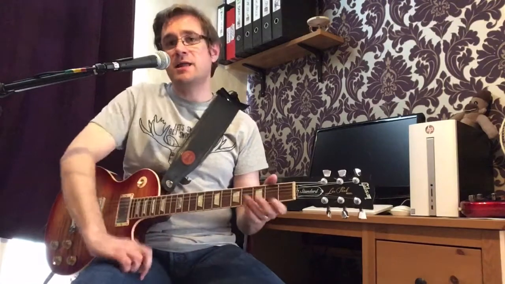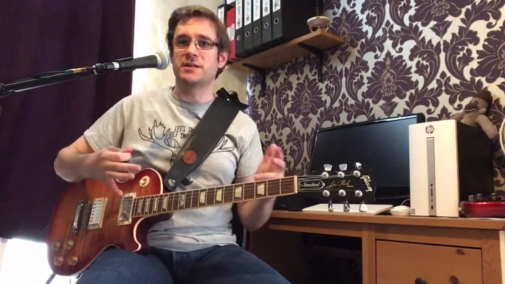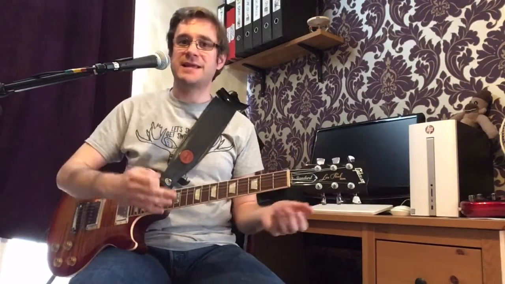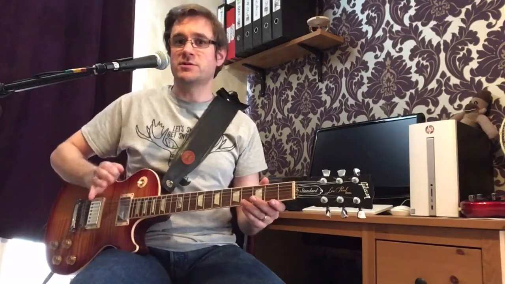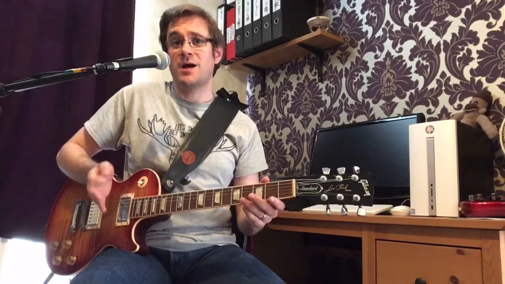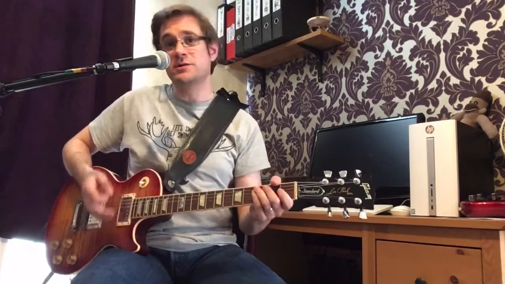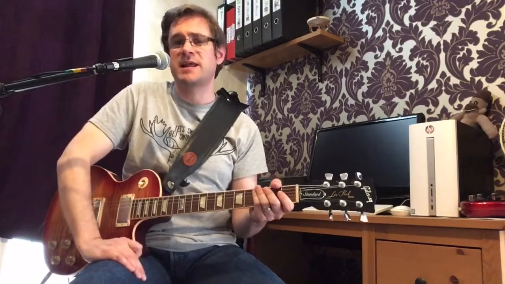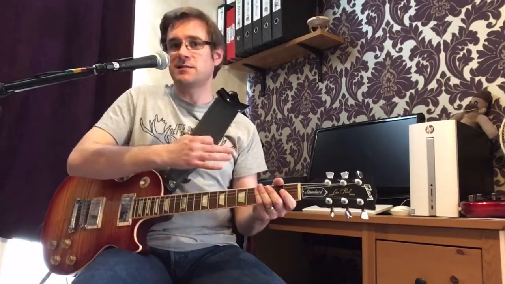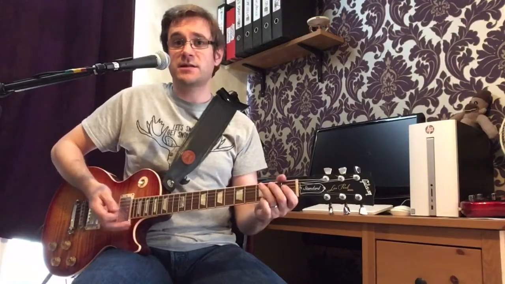But what we can do as bass players is also affect the chord that the band is playing as a whole by playing non-root notes. And the easiest way to explain this is to have a chord and show you the effect that playing other notes underneath it has on that chord.